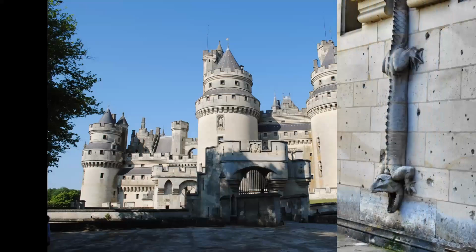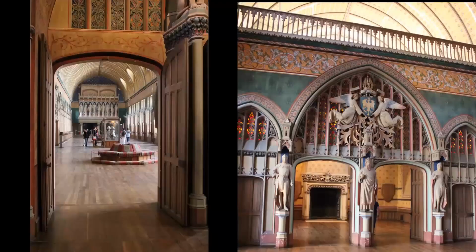And there's an equal splash of humour at Pierrefonds. So this is one of the downpipes encased in this giant scaly lizard. And I could show you many more wonderful gargoyles that are scattered over Pierrefonds. Inside, not all of the rooms were completed by the time Napoleon lost his empire. Of course, he was ejected during the Franco-Prussian War of 1870 to 71.